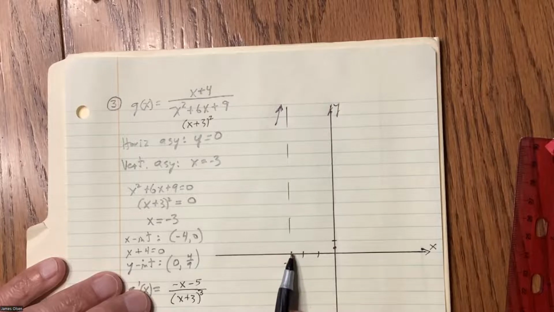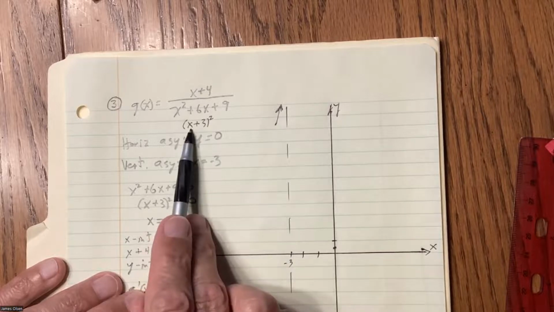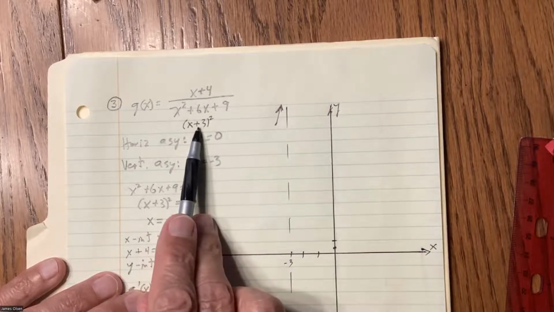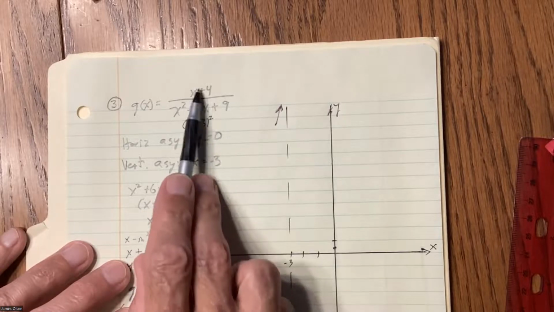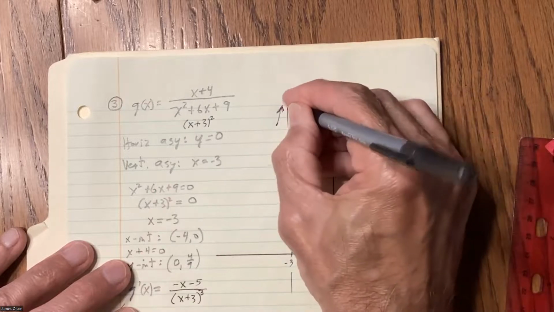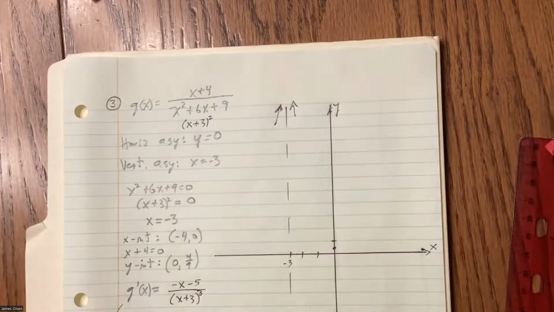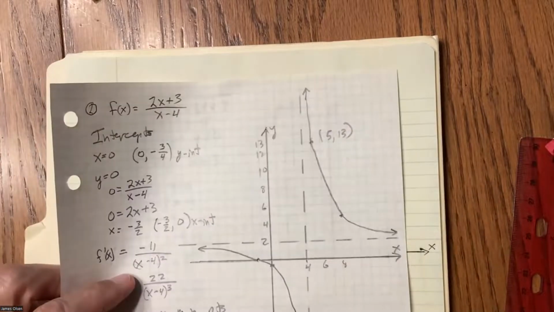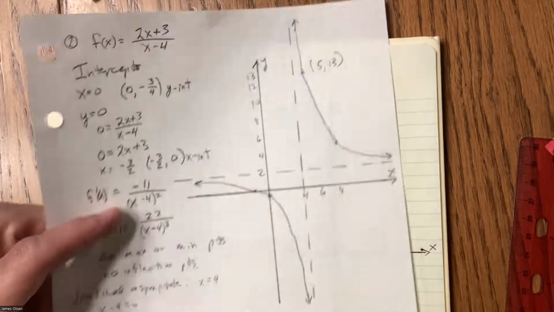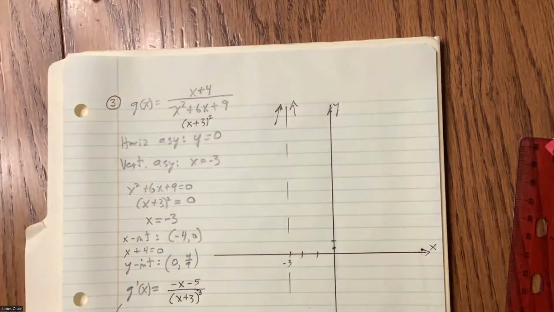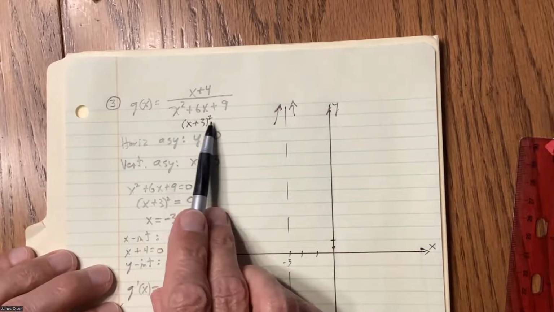In a similar manner this time, if I'm at negative 2.9, negative 2.9 plus 3 in here is 0.1. 0.1 squared is positive again, positive divided by positive. So it's going up on both sides of the asymptote. On our previous example, it went to positive infinity on one side and negative infinity on the other side. This one's different because my factor was squared.